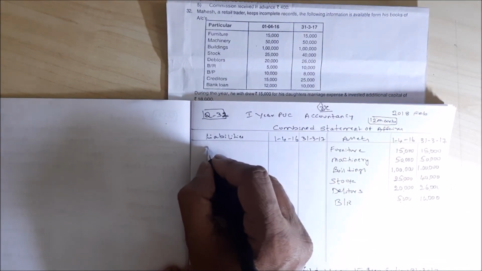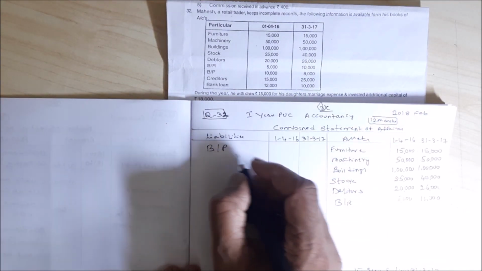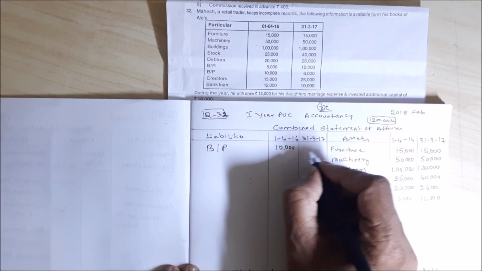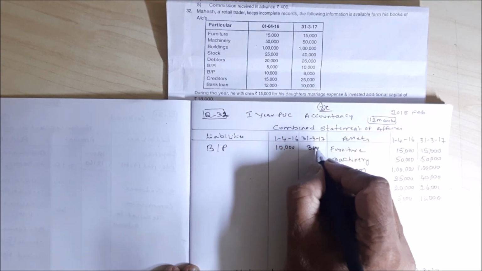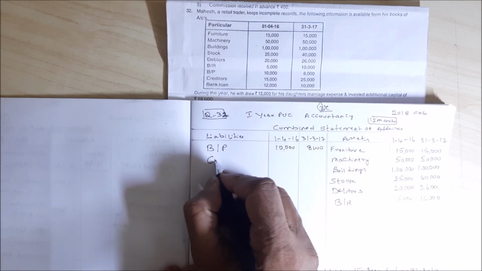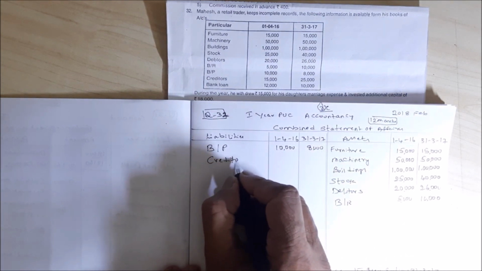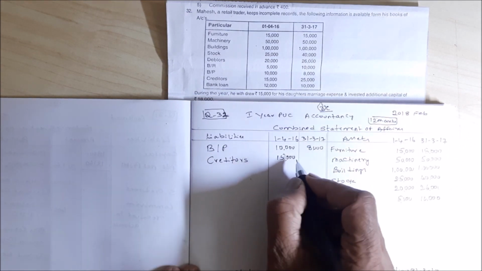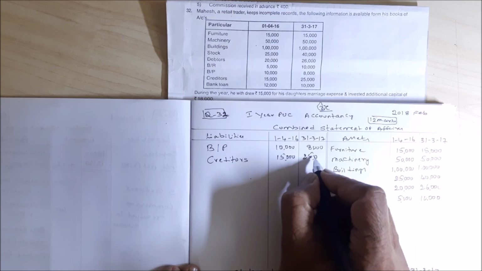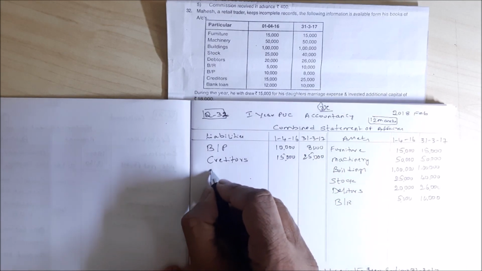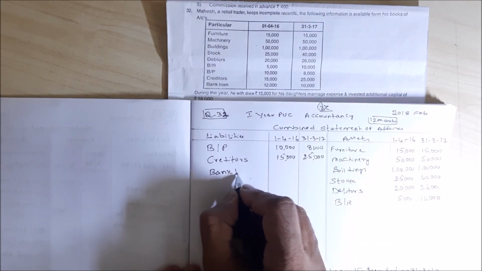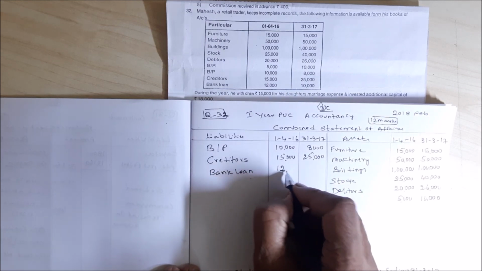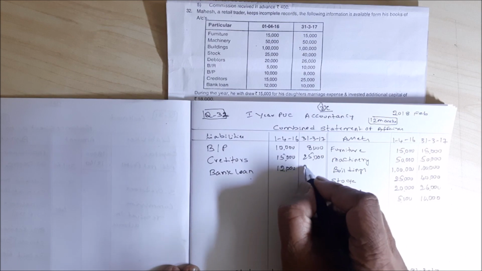Then bills payable is a liability. Bills payable 10,000, 8,000. Creditors 15,000, 25,000. Bank loan 12,000, 10,000.